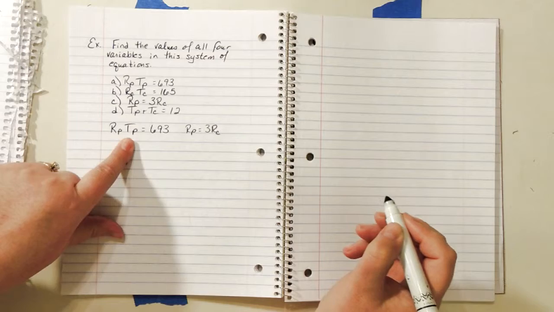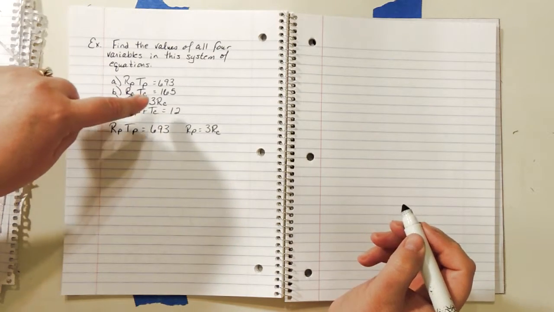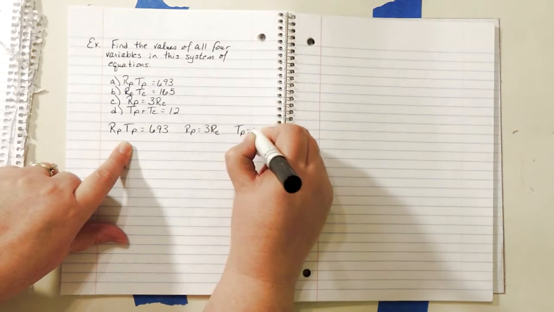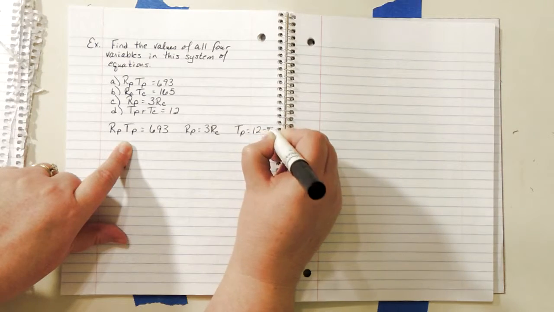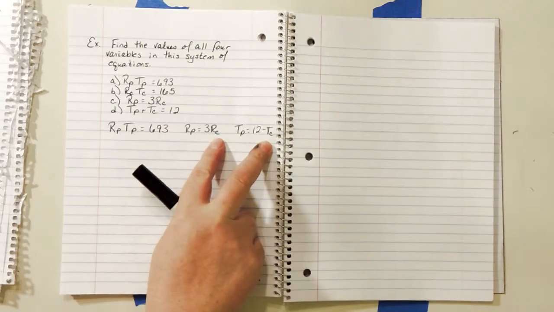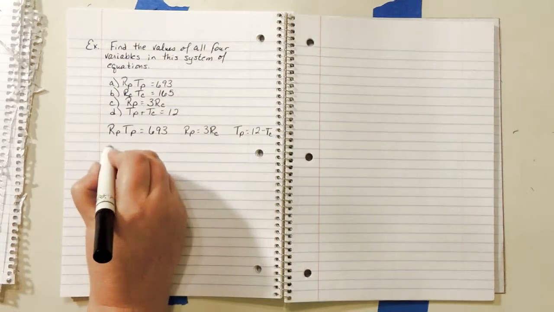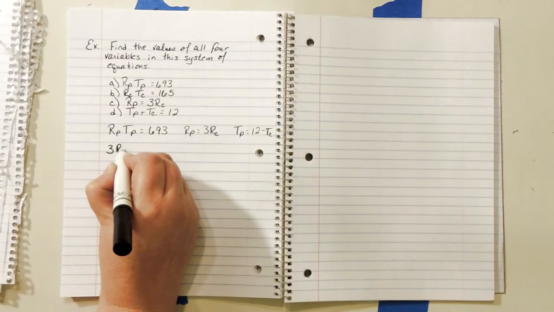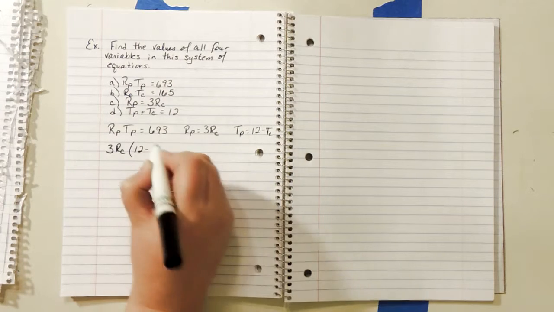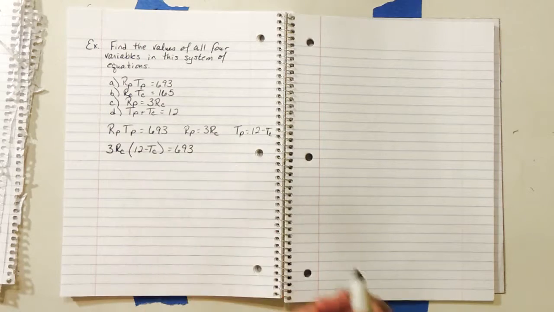And we know from D that TP plus TC equals 12. So we can say that TP equals 12 minus TC. Okay, now we have two things we can substitute into this problem. So we can say that 3 RC times 12 minus TC equals 693.